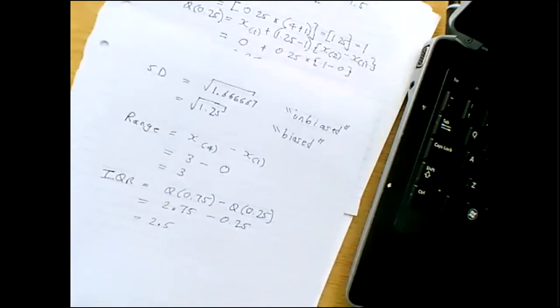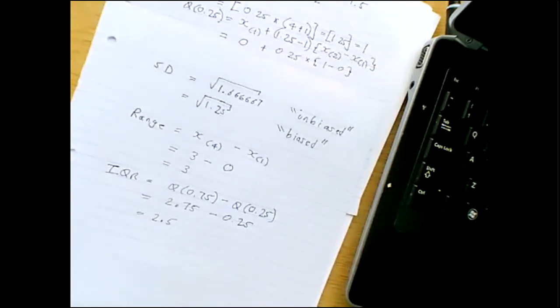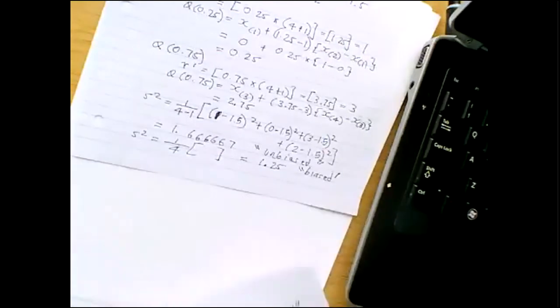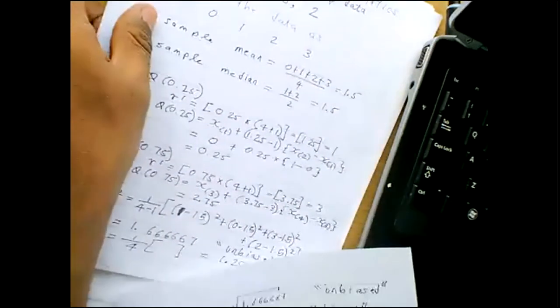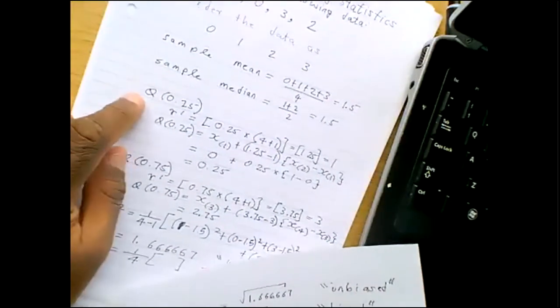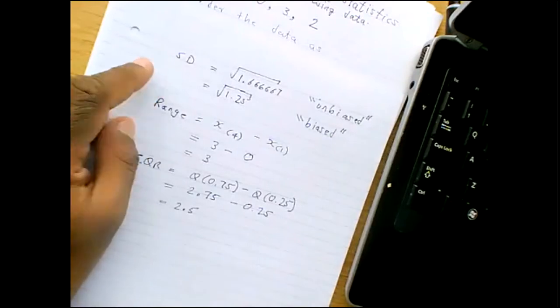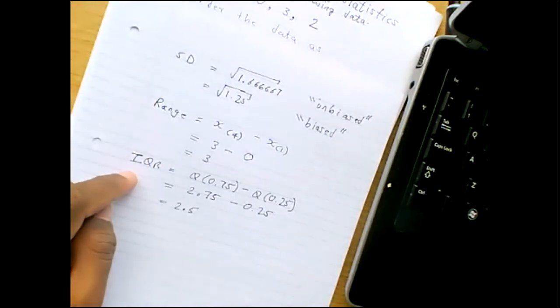All right, so this completes the summary statistics, right? So I computed basically everything that we talked about: the sample mean, the sample median, first quartile, third quartile, the sample variance, the sample standard deviation, the sample range, and the interquartile range, right? So this completes example 1.